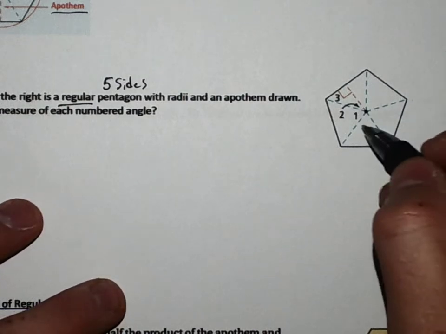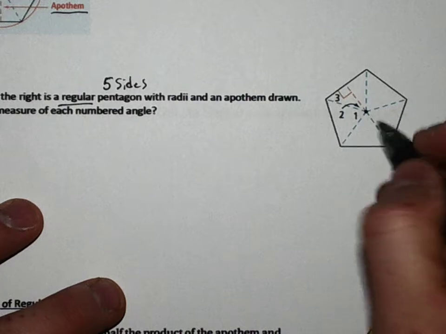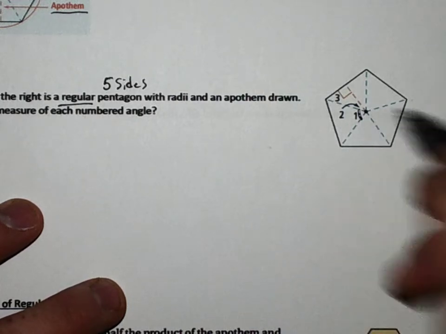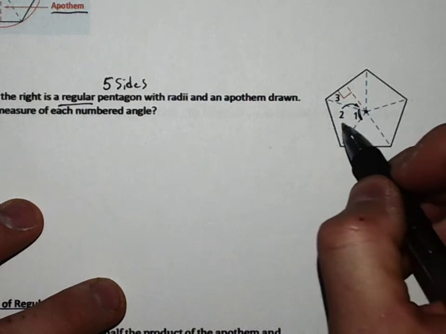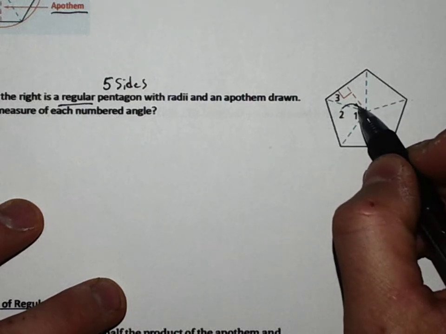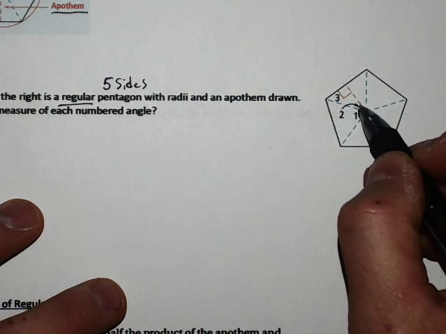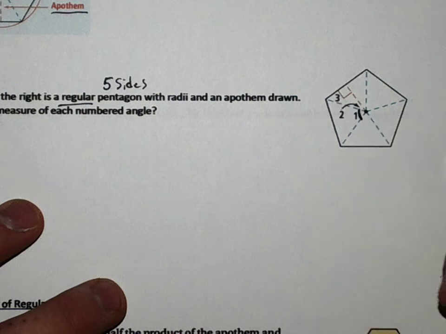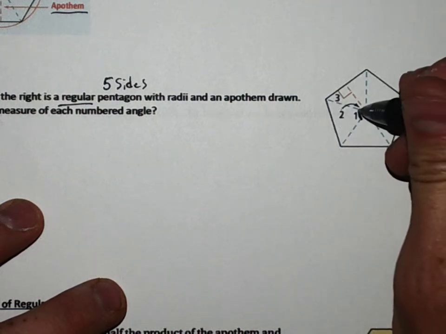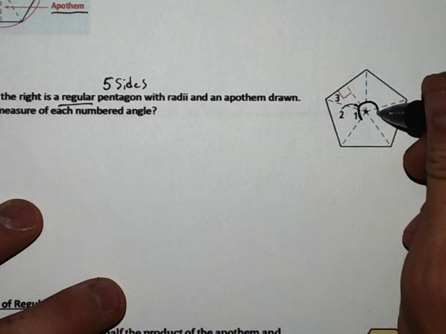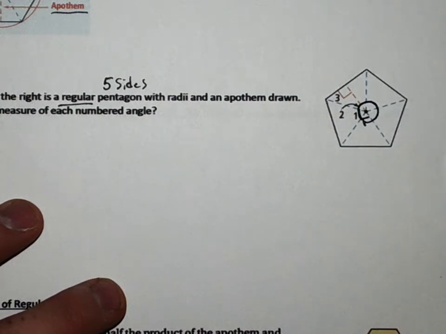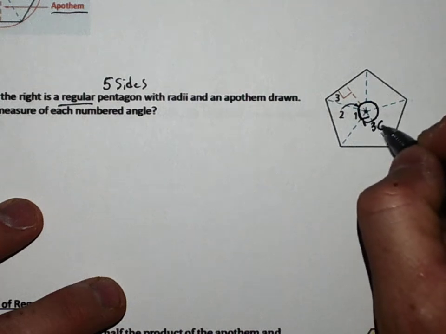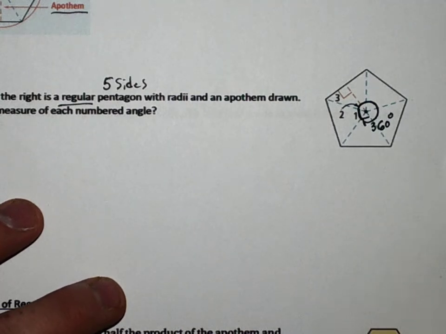We are looking for the measure of all of these different angles. We have angle 1. Now, angle 1 is this angle right here. We have angle 2, which is inside of this. It's this little distance right here. And then we have angle 3, which is down over here in the corner. Here's the big idea. If we travel all the way around, what did we just create? Well, we created a circle. What would that circle be? Well, that circle would be 360 degrees.